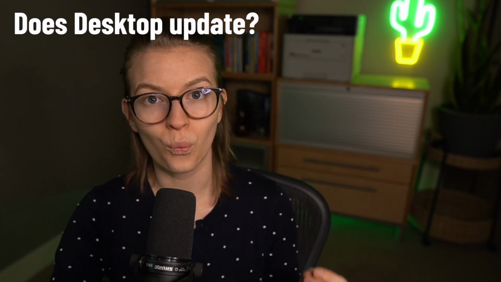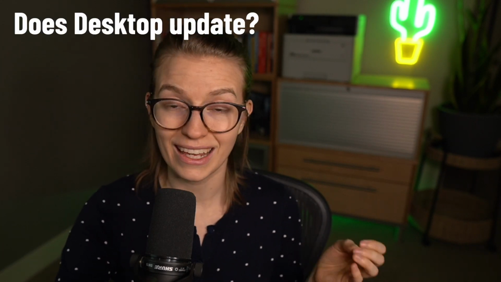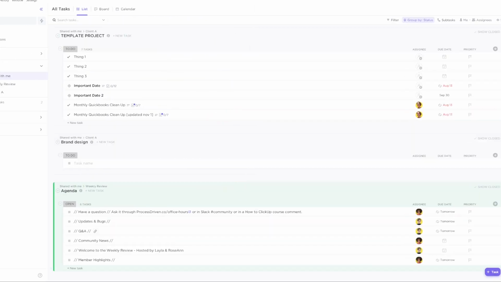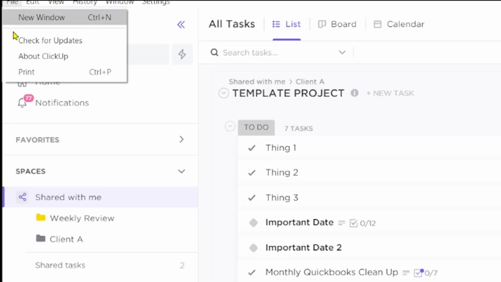Next question is, will I get the most recent update if I am using the desktop app? The answer to this is yes or no. So inside the mobile app, you do have the option to check for updates, which will allow you to update your app to the newest version. But in my experience, even the very newest version of the desktop app still is usually behind where the browser app is. So for example, something like Clip is only in the web version, it arrived there first, and it still isn't in the desktop app months and months later.